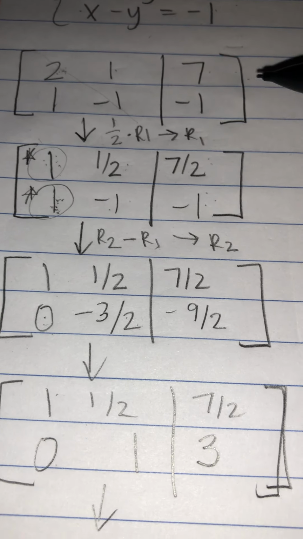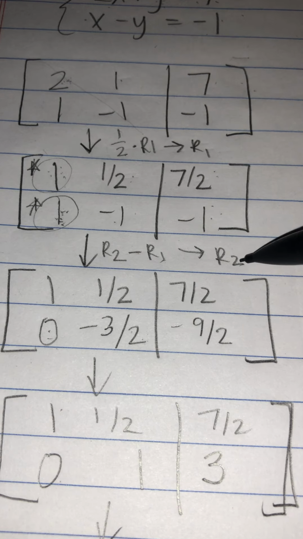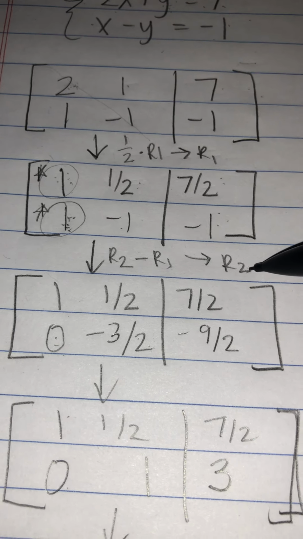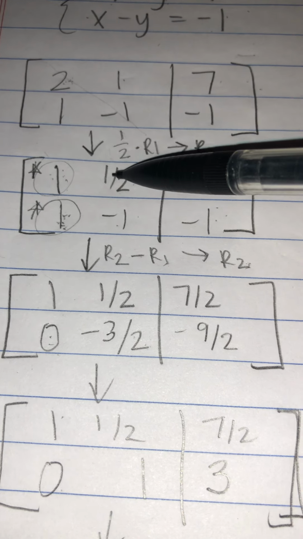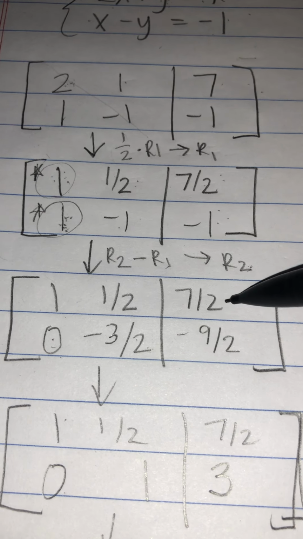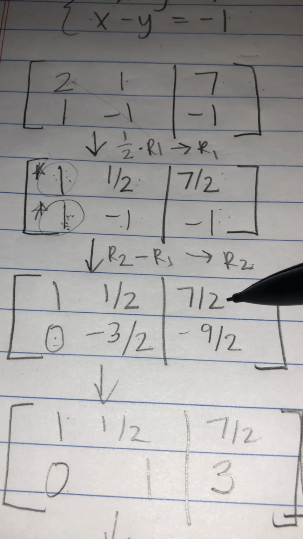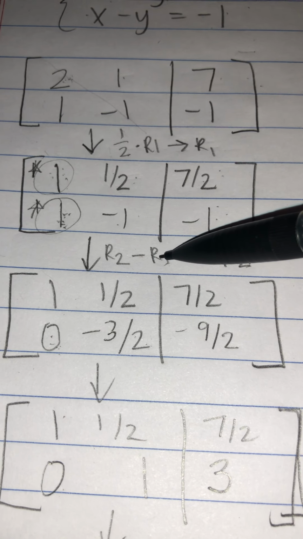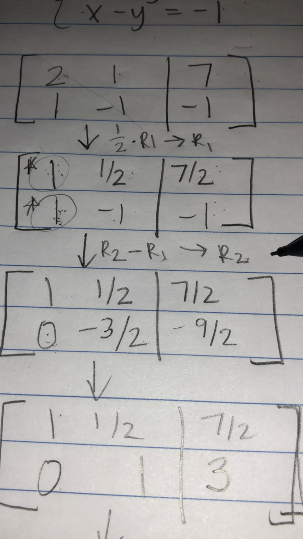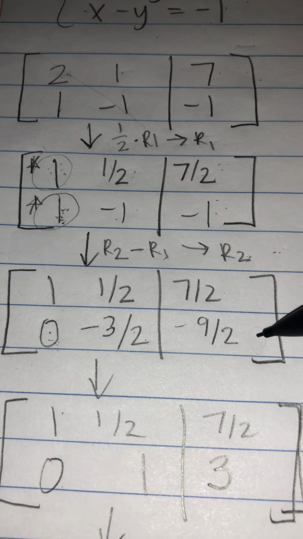And that means that my row 2 is what's changing. So because the first one's not changing, I just copied it down. So 1, 1/2, and 7/2. That first row just repeats down here. But to get this 0 here, I'm going to do row 2 minus row 1, and then that's going to be my new row 2, because look, it's row 2 that's changing.